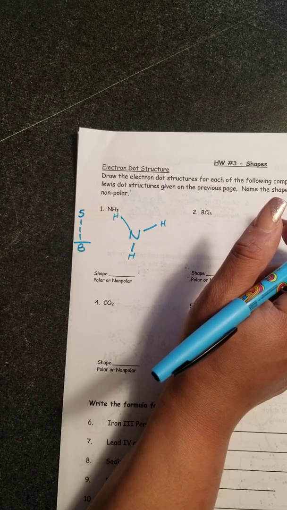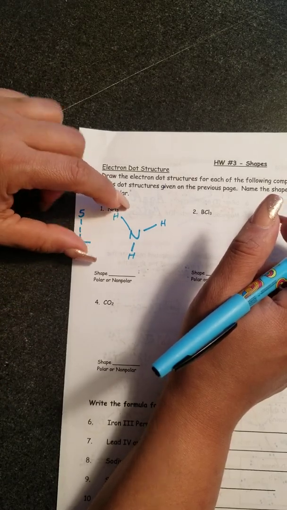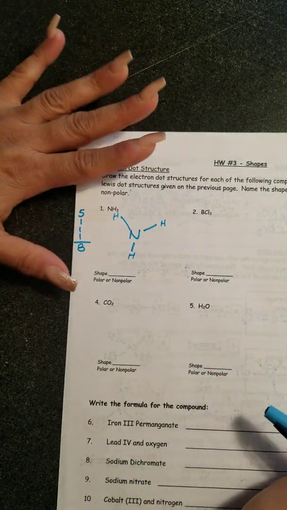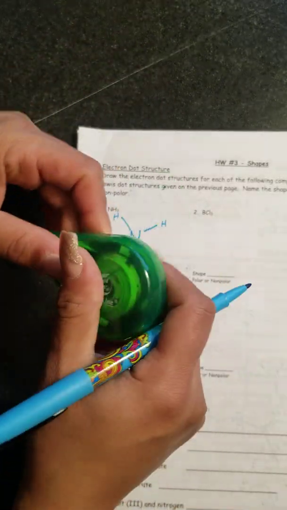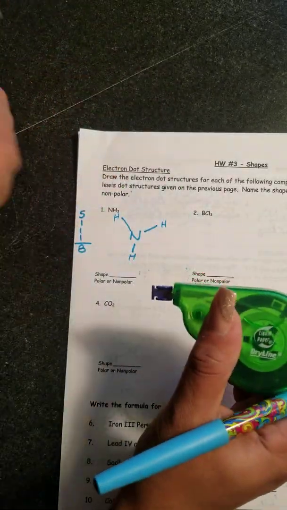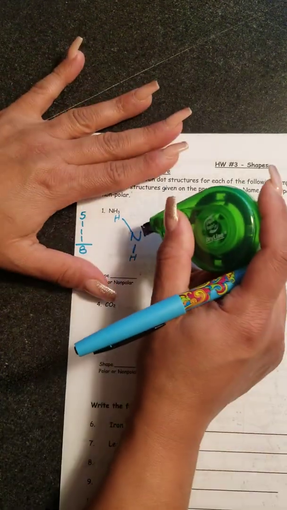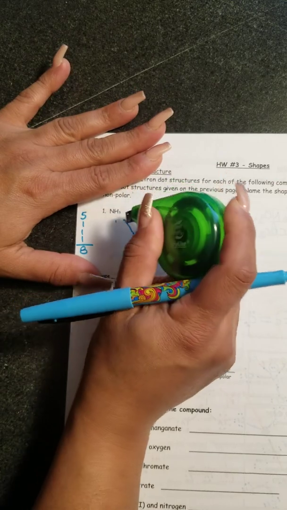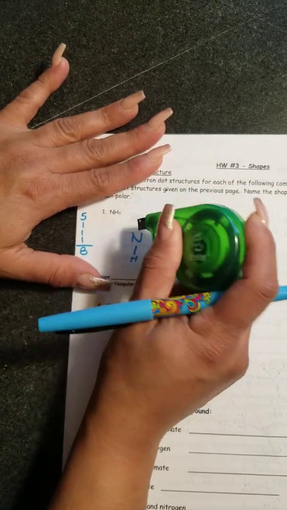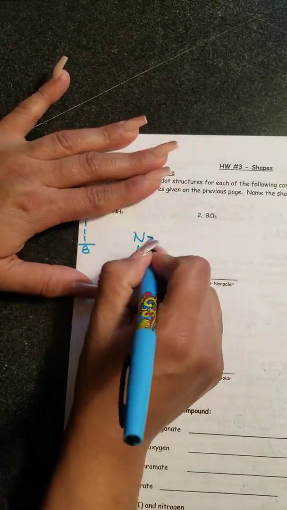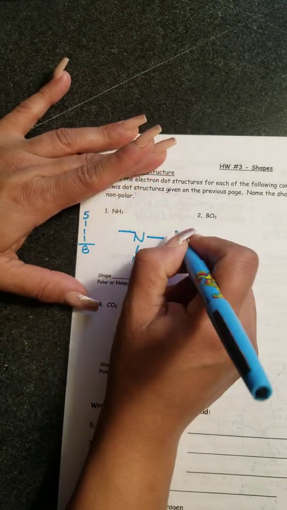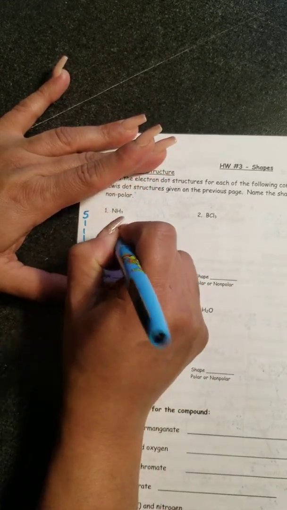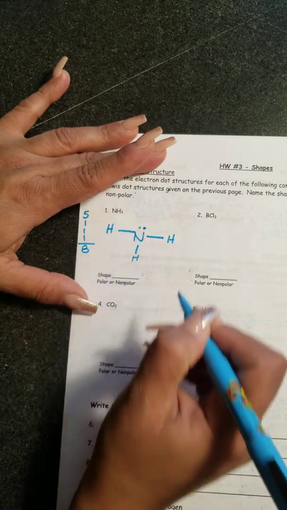We call those lone pair. If we add a lone pair, they shove the atoms out of the way. They want to take up so much space, they hog up all the space. So I'm going to come over here because we need to draw it correctly. I'm going to draw a line here and a line here. Hydrogen, hydrogen, and nitrogen needs 2 more.